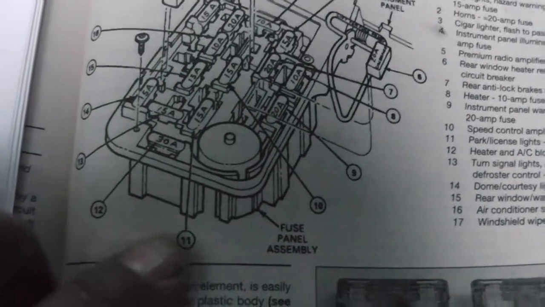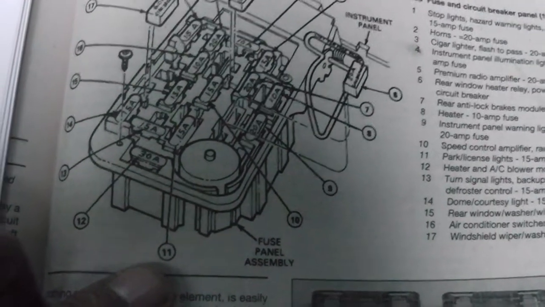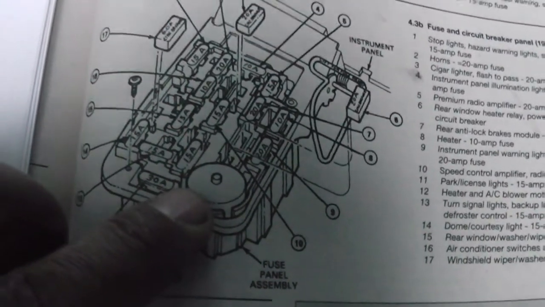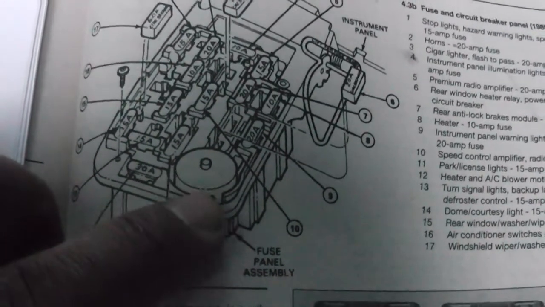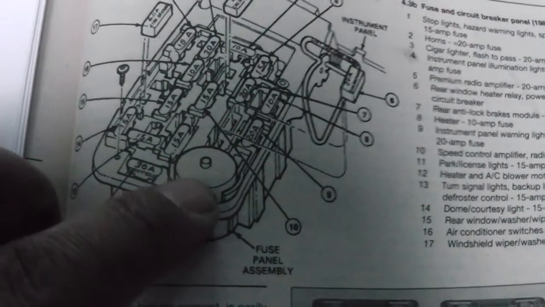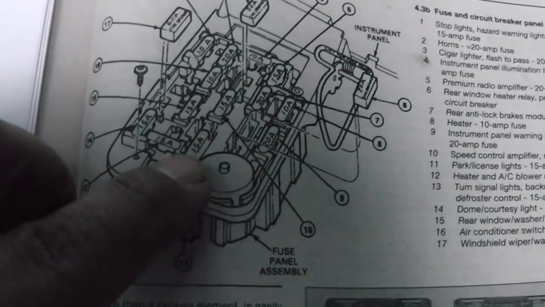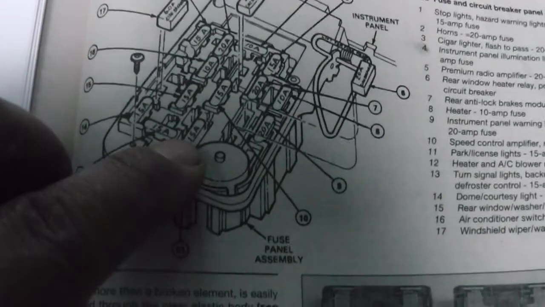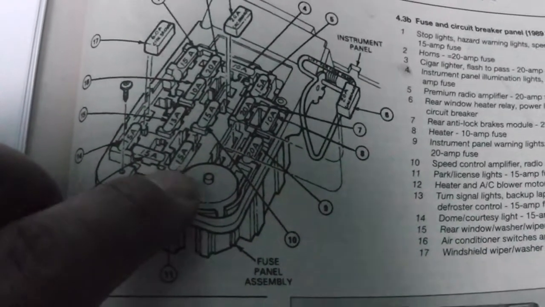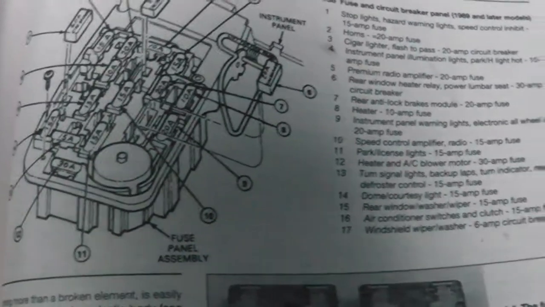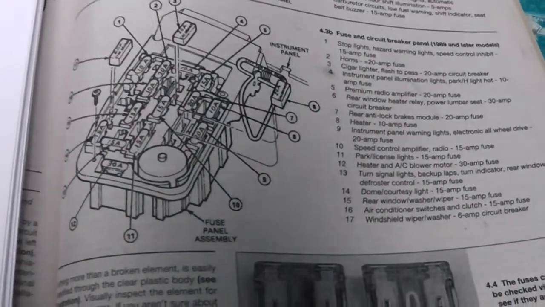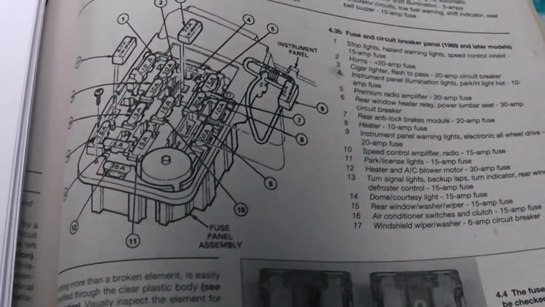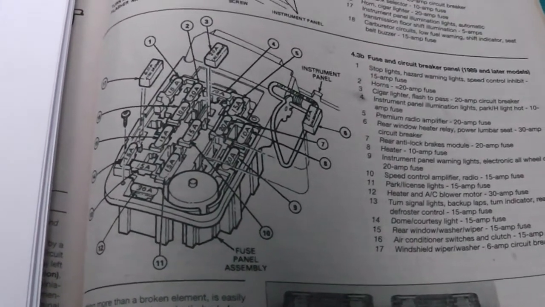So now we come over to the fuse box diagram and we look for number 11. Number 11 is just to the left of your turn signal fuse, which is this big round thing here. So it's right there. It's a 15 amp fuse. That's number 11, and that controls our instrument cluster and our park lights. Those are the two things that aren't working.